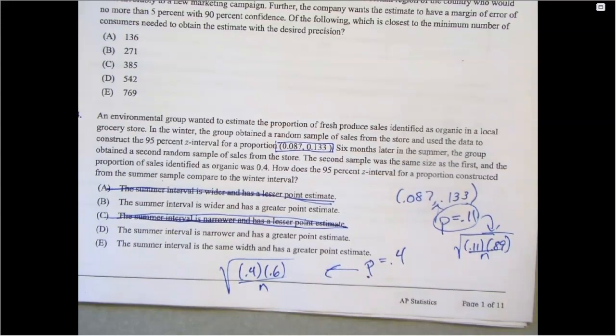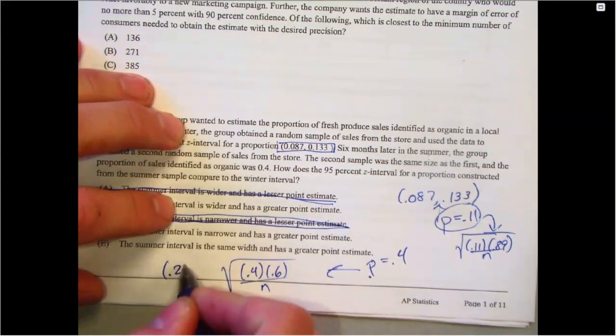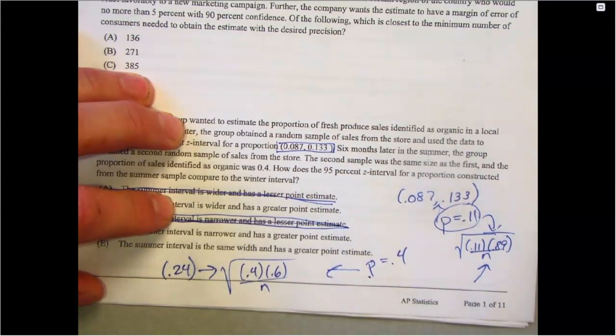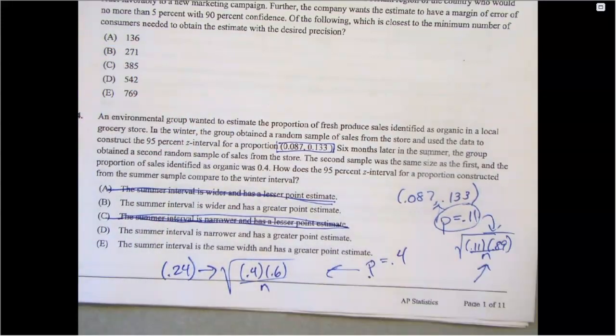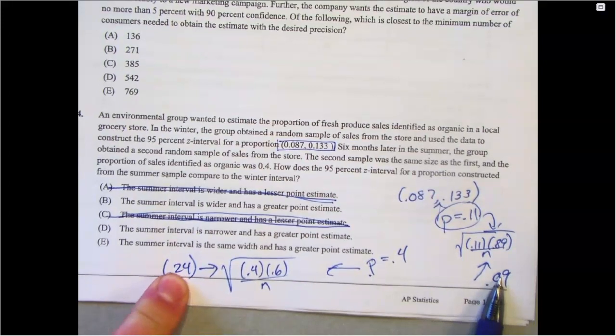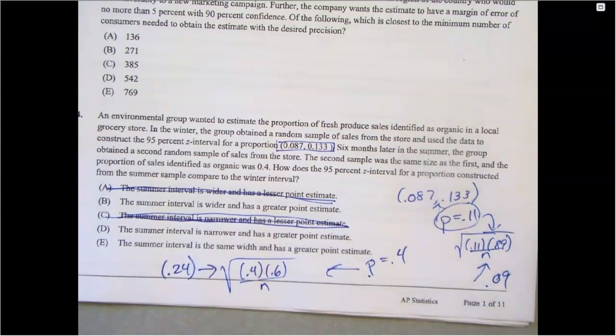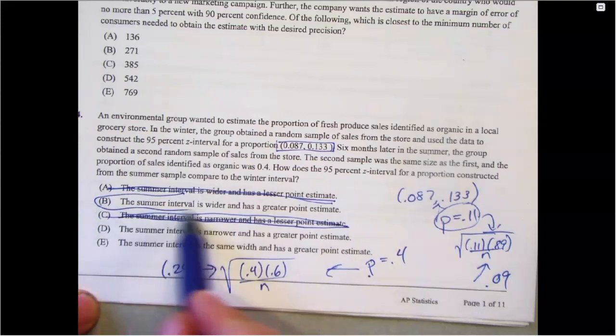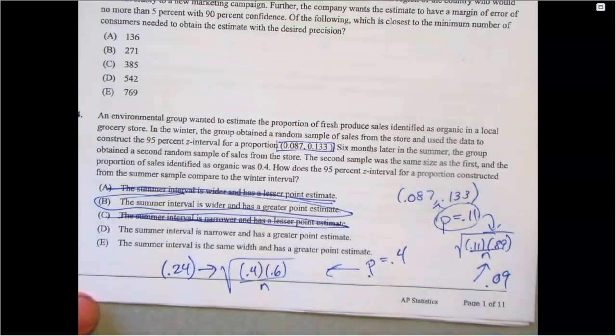The closer you are to 0.5, the bigger it gets. This is 0.24. This one, I don't know exactly, but it's less than 0.24. It's like 0.09. There's an n on the bottom, I get that, but ignore it. This is a bigger standard deviation, which is going to multiply by z star to get a bigger margin of error and therefore create a bigger width. So it's going to be wider. Is that all right? All right.